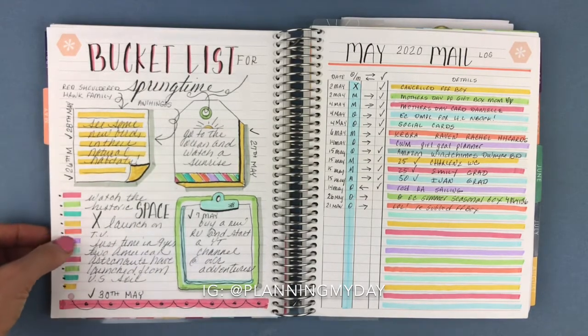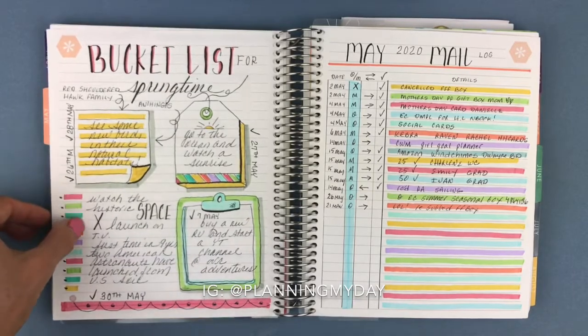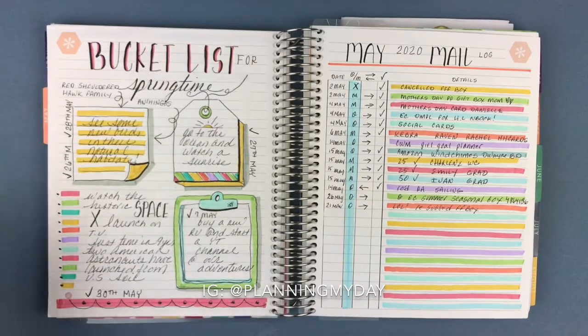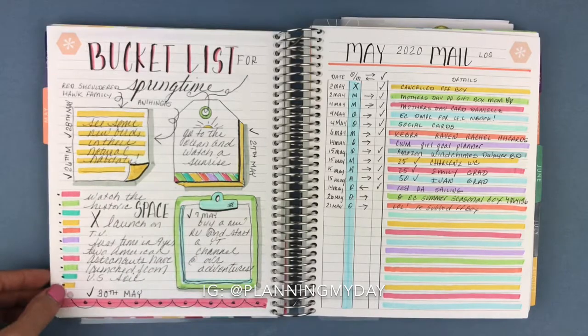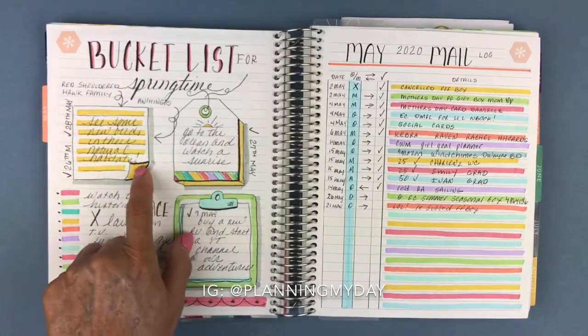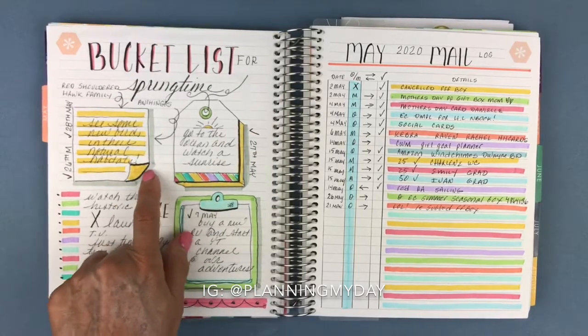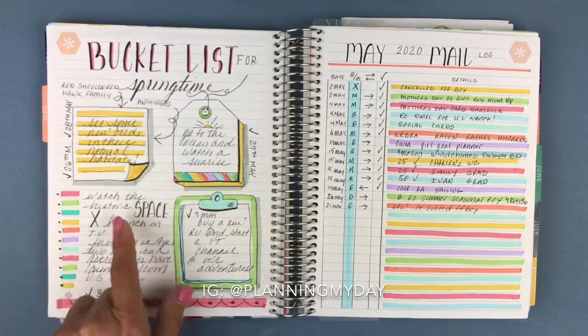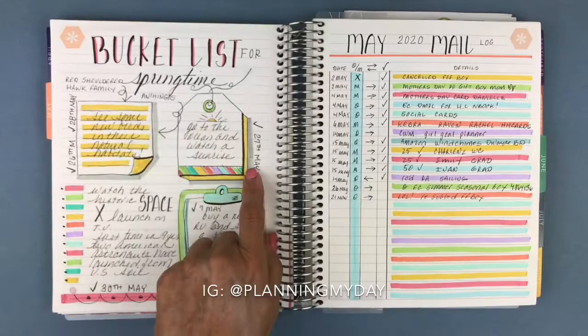You notice these highlighters coming down. They're not even. Anyone who is OCD is going to have a problem with this right here, because look, it's not even. And here, I kind of messed up with the black, so I went double down on it. Here, the gray doesn't come all the way down.